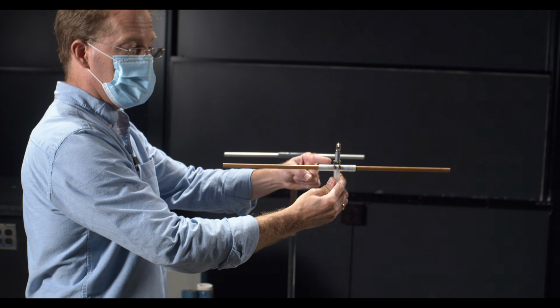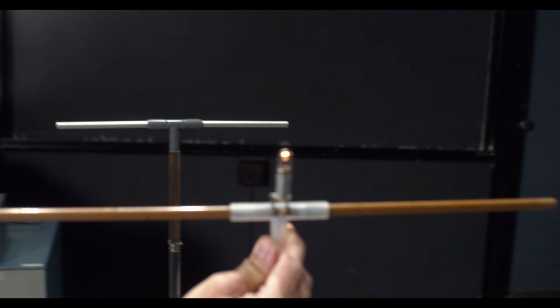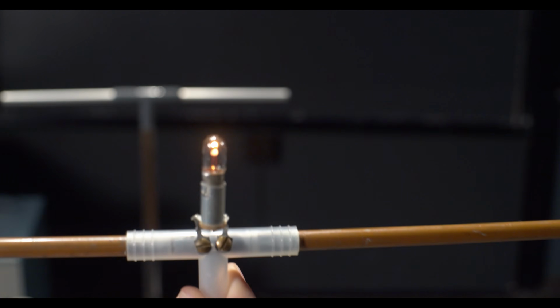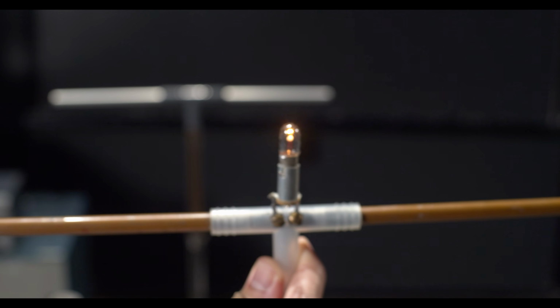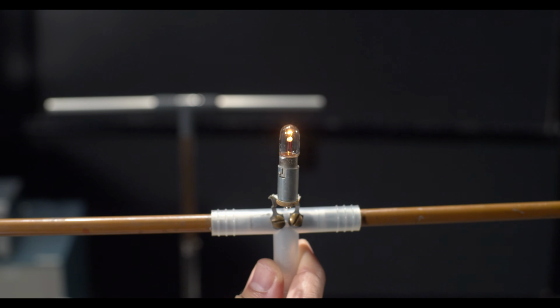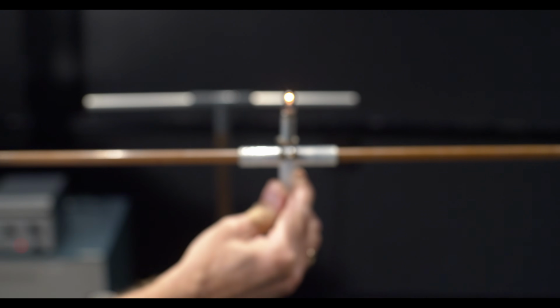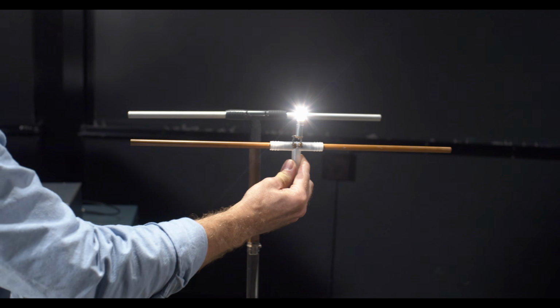Recognizing that the current is the maximum in the middle of our antenna, we're going to switch to one that has a single light bulb and use its brightness as a measure of intensity. As I move the receiving antenna closer to the transmitting antenna, the amplitude gets progressively stronger.